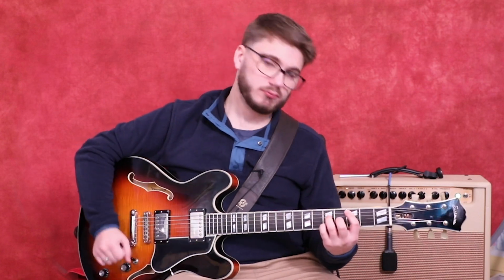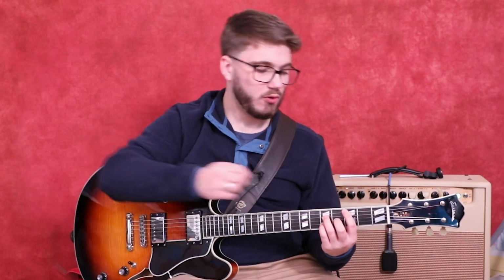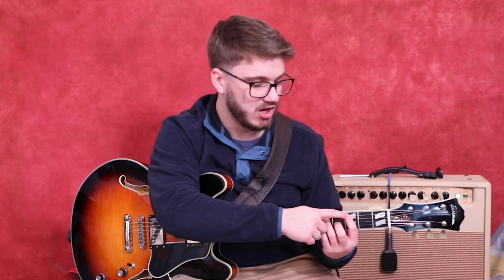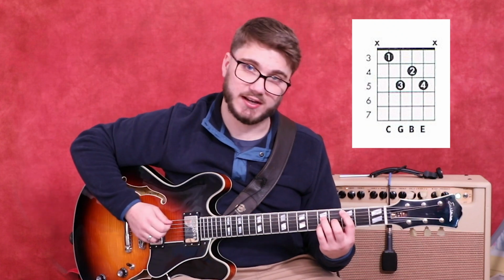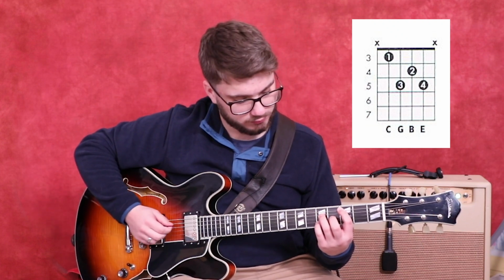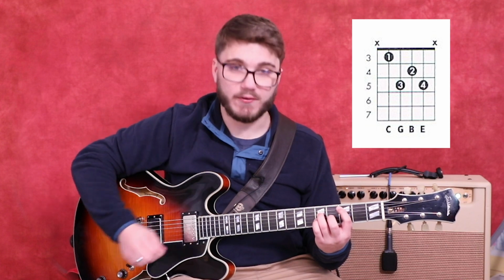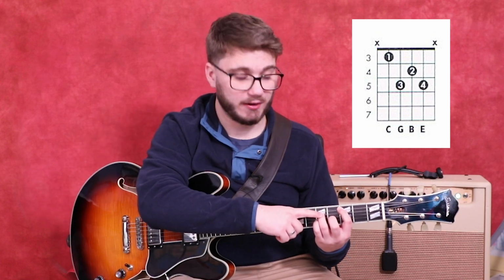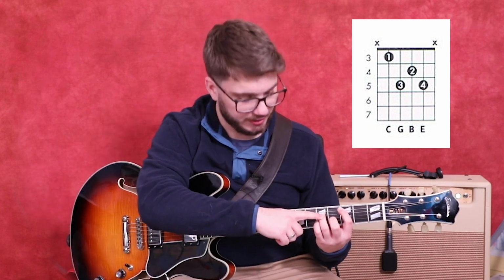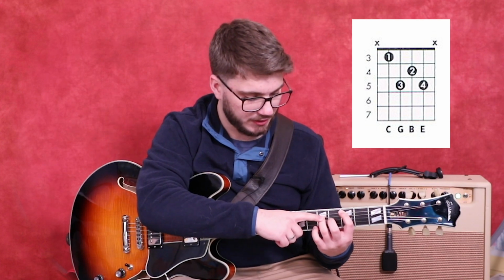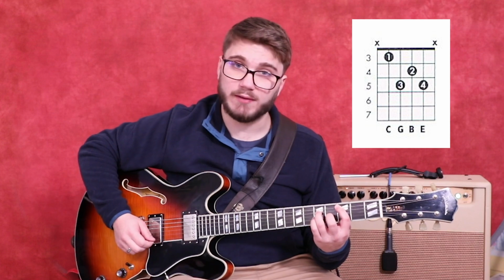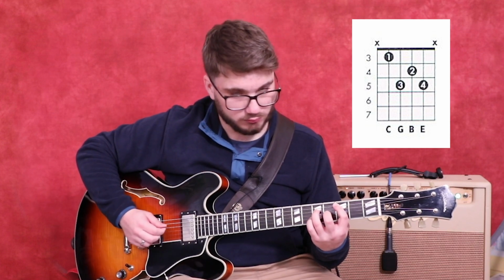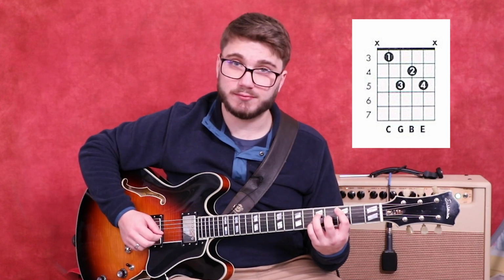So C major 7. We are starting on the 3rd fret with our index on the A string on the C here. We have our 5th covered with our ring finger, which is the G in this case. This is on the D string, 5th fret. There's our major 7.